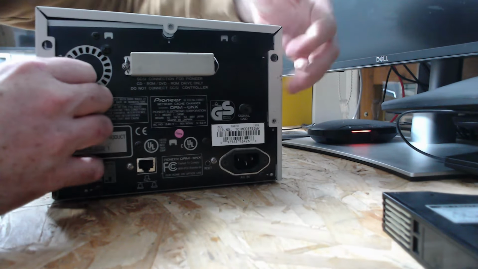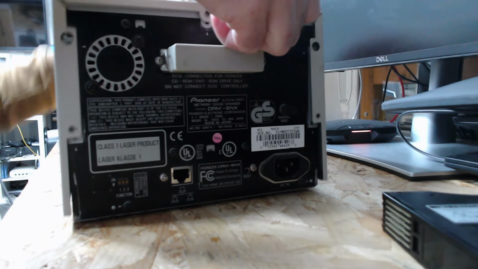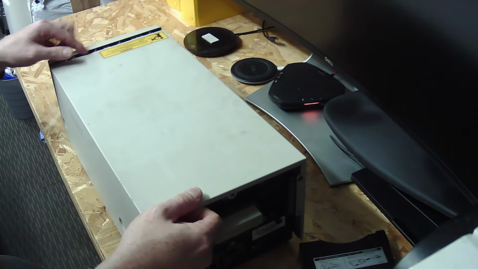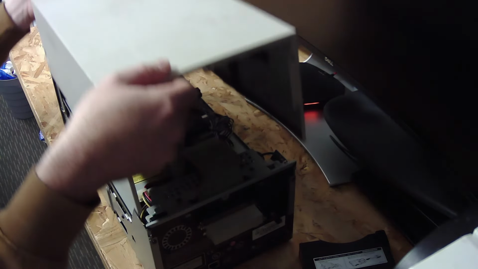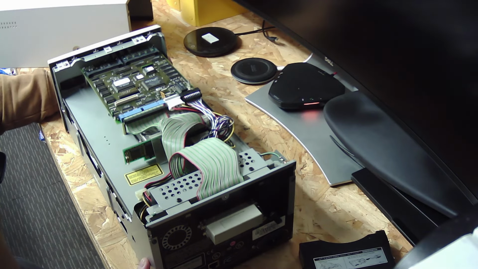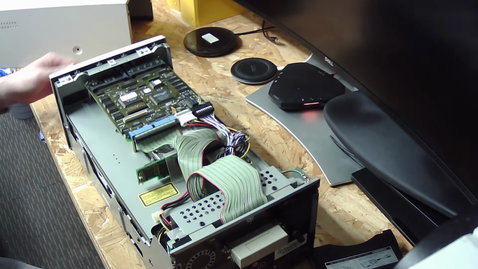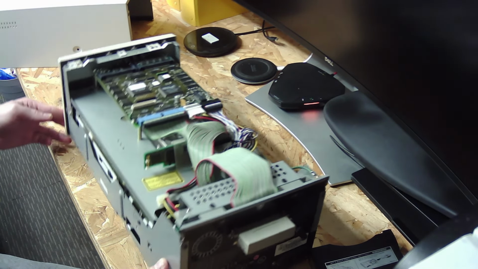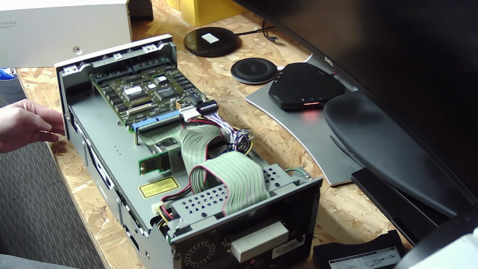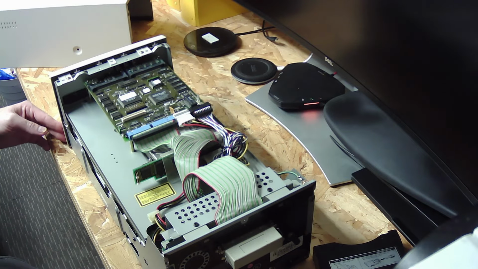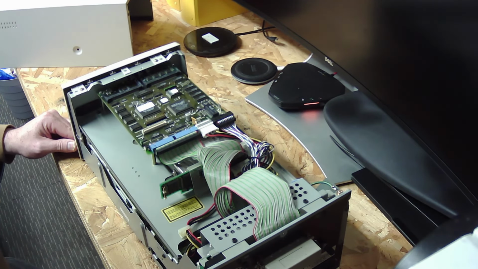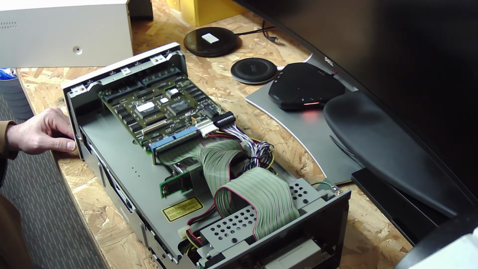The top just slides off, I think. Yep. Yeah, just see a bit better up there. Right, so that comes off, and oh wow, that's not what I expected. Look at that at the bottom there. Yes, it's a lot more complex than I expected. Let's get you a bit closer.